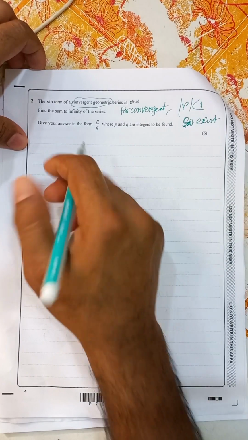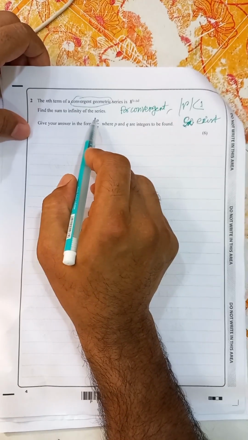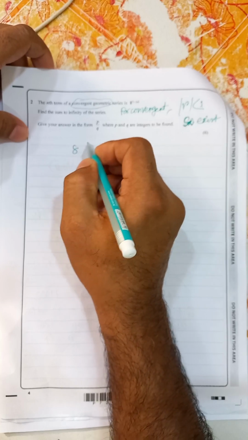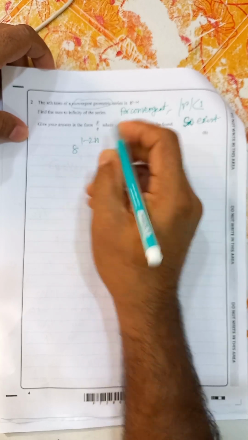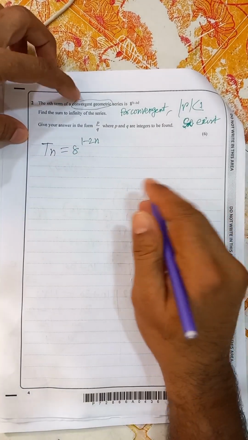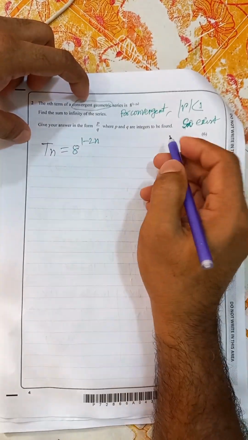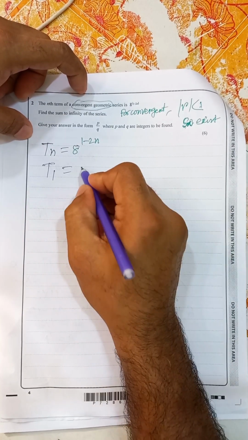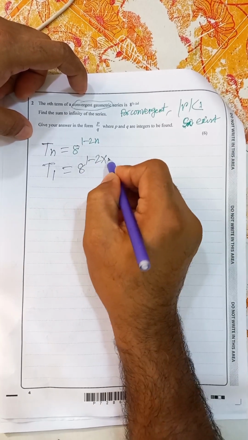Now let us see what they said. Find the sum to infinity of the series. The series is given as 8 to the power 1 − 2n, so the nth term is Tn = 8^(1 − 2n). To find the first term, T1, we take 8 to the power 1 − 2 times n, where n is 1.